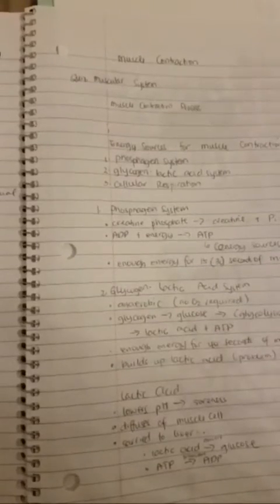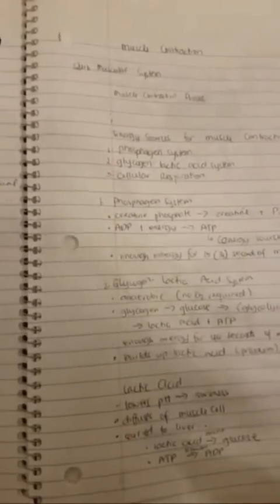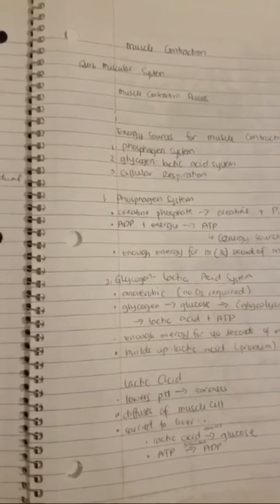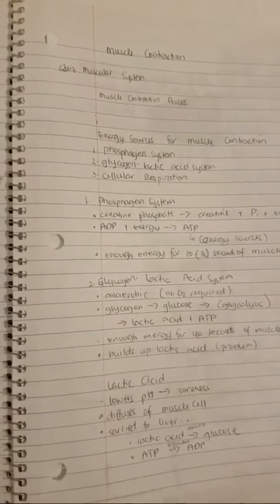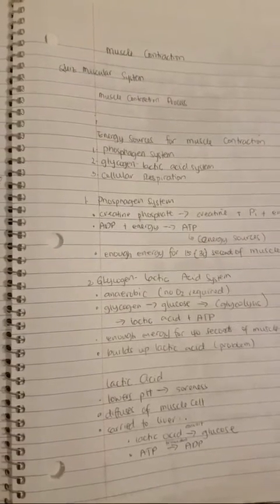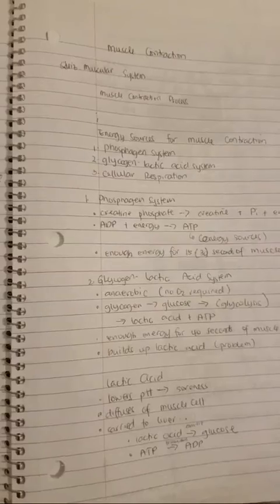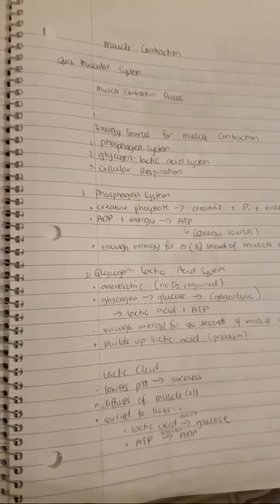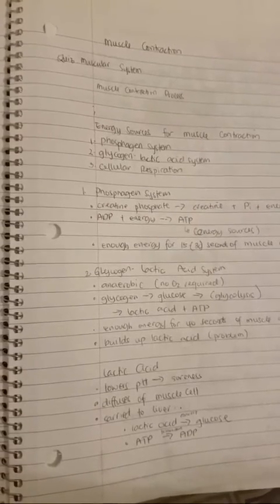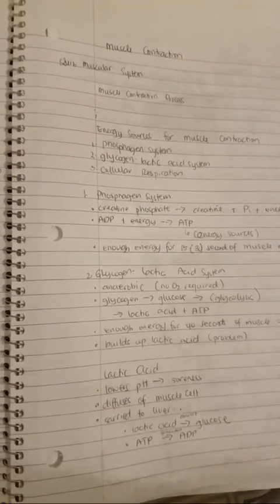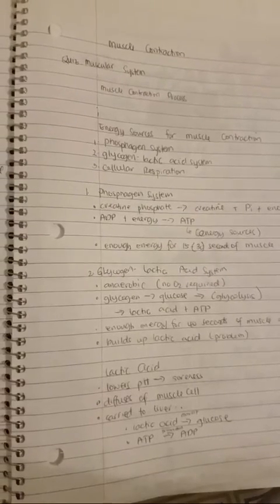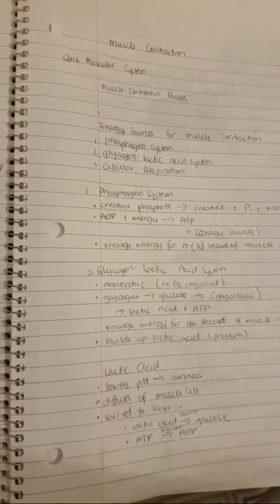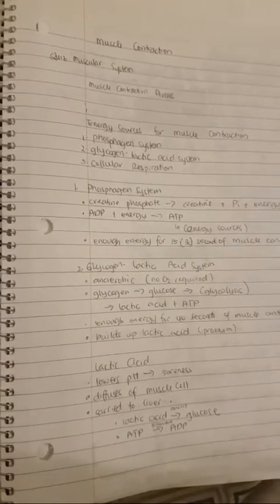Alright, so energy sources for muscle contraction. We have the phosphagen system, the glycogen lactic acid system, and cellular respiration. So the phosphagen system: creatine phosphate becomes creatine plus the phosphate plus energy, and ADP plus energy equals ATP. This is enough energy for 15 to 30 seconds of muscle contraction.